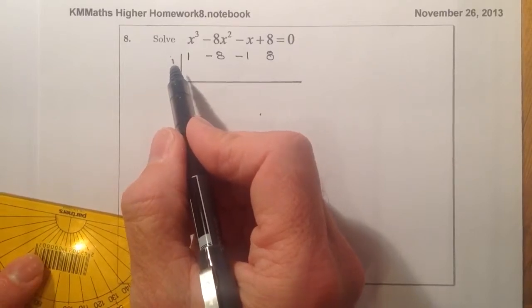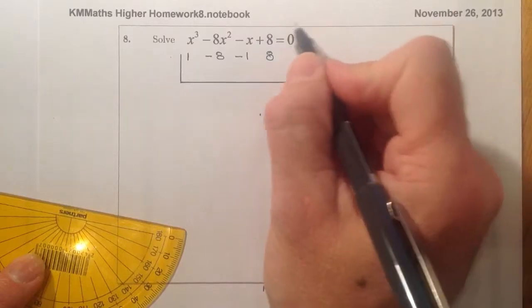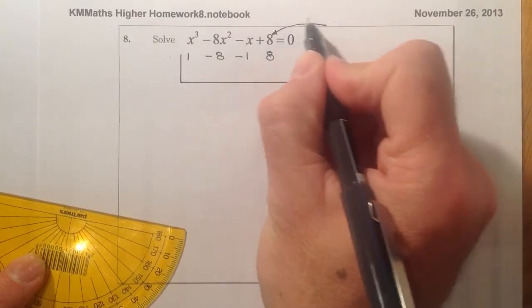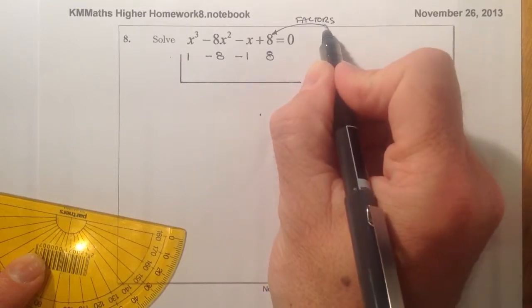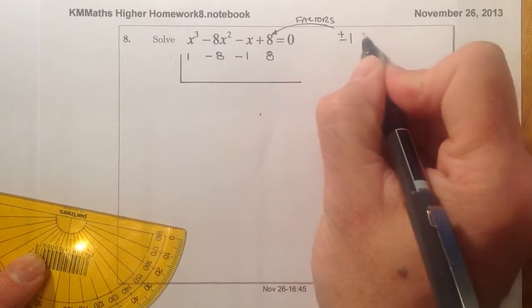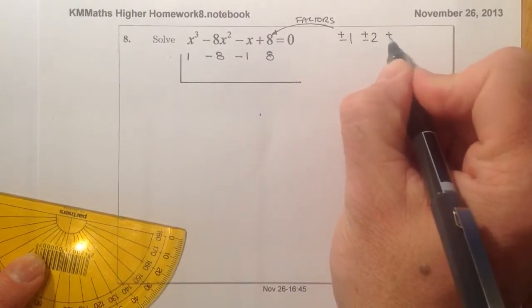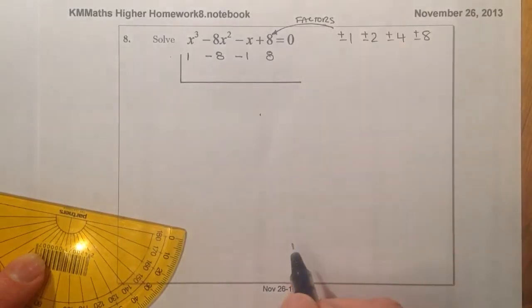The number that I'm going to be looking for is a factor of 8. So if I think about the factors of 8, that's all the numbers that can multiply together to get 8. So I could have plus or minus 1, plus or minus 2, plus or minus 4, or plus or minus 8. So that would be the factors.